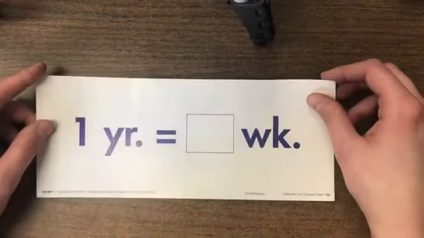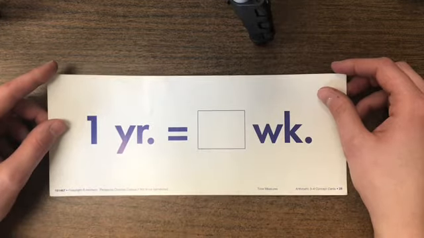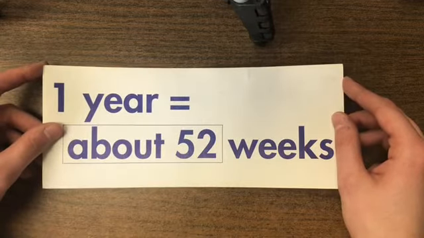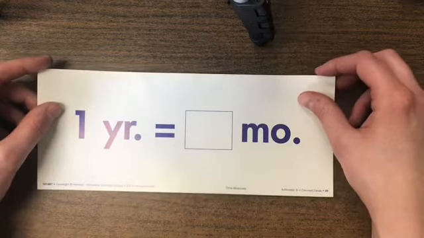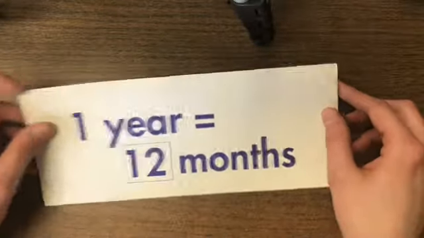And 1 year is how many weeks? And this one's a little bit trickier. If you remember, it is approximately 52, or about 52. Then our final time measurement one is 1 year is how many months? And that's correct, 12 months. Now we're going to move on to our distance measurement ones.